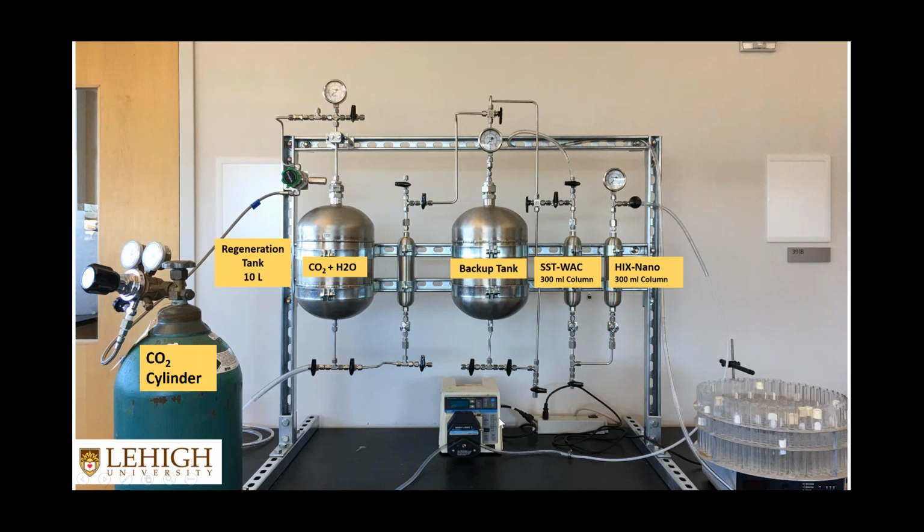During the service cycle, we use a pump to pump the feed water through the very right column and then go to the second column, then get the water back. Then we collect them to study the nitrate removal performance.